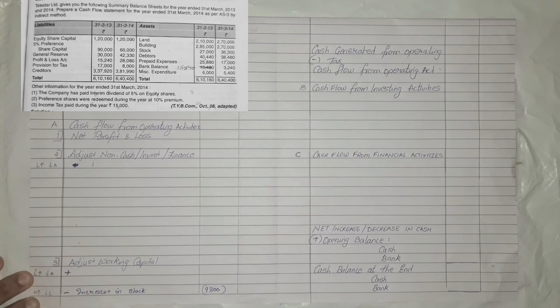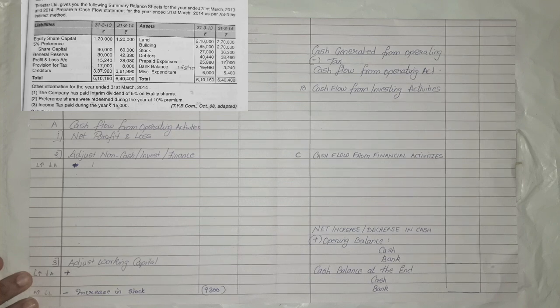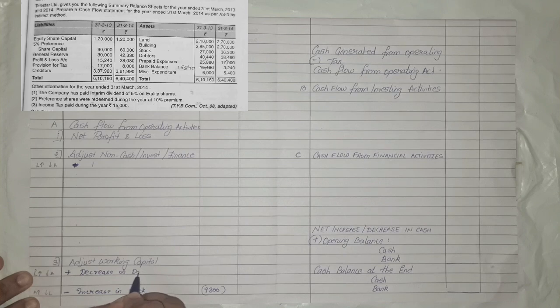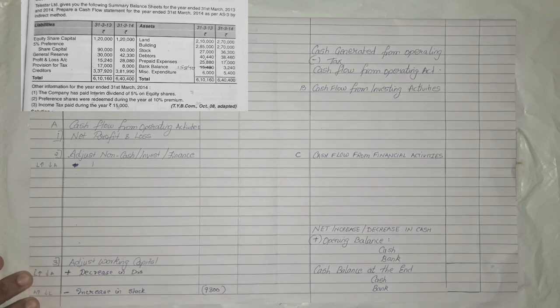Next, debtors. Yes, debtors is a current asset. It was 40,440 and it became 38,460. So there's a decrease. If there is a decrease, it will come on the add side, decrease in assets. So I'll write here decrease in debtors. The difference is 40,440 minus 38,460. The difference you get is 1980. So that will be plus 1980.